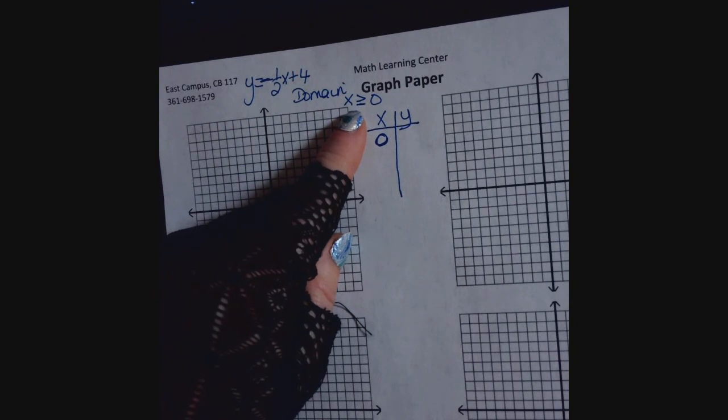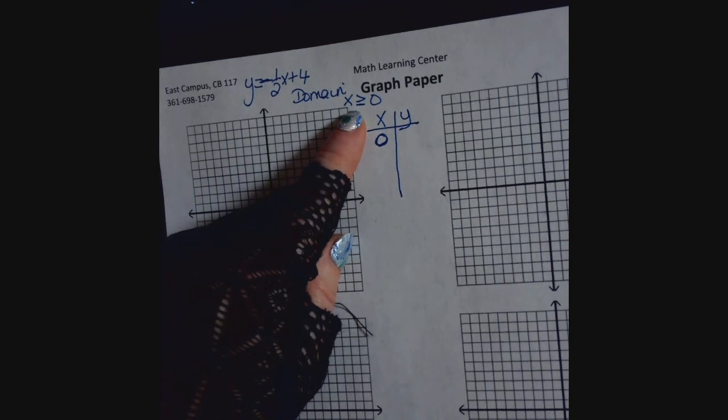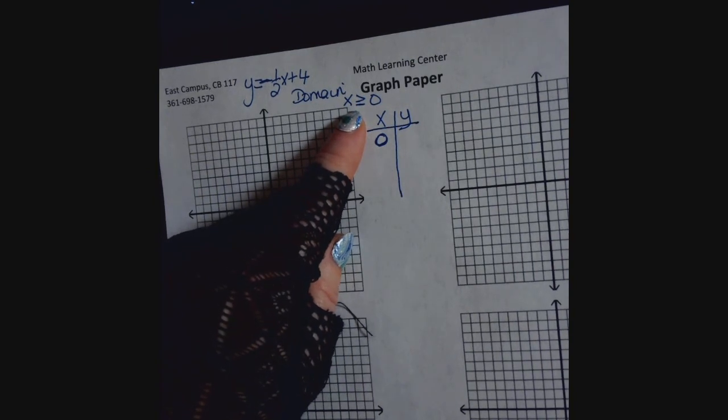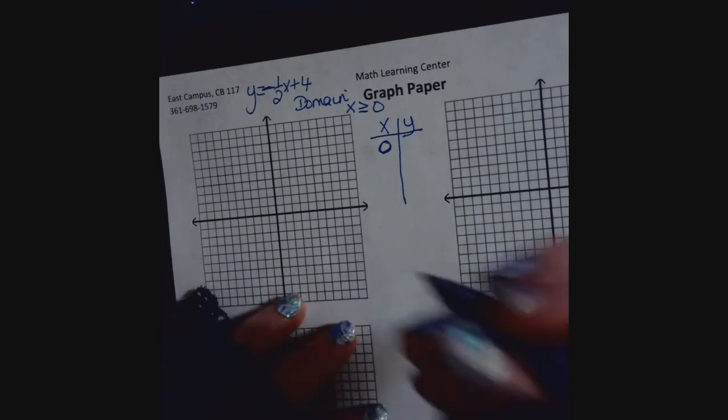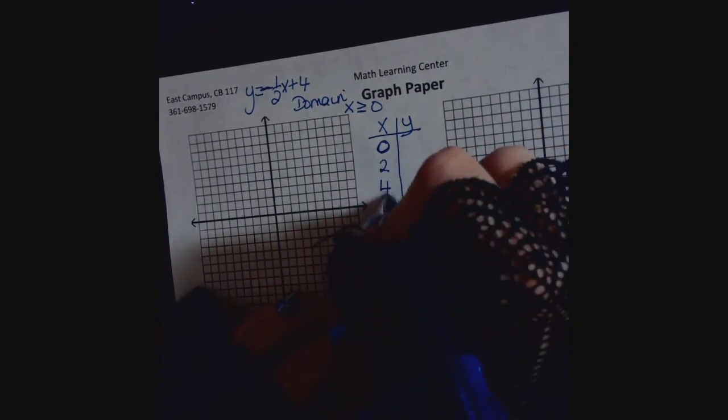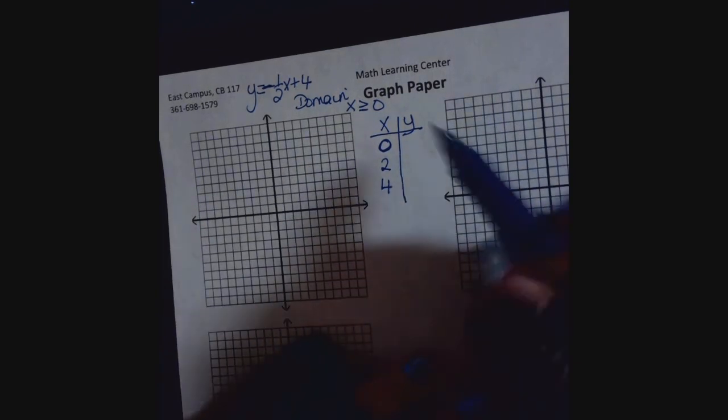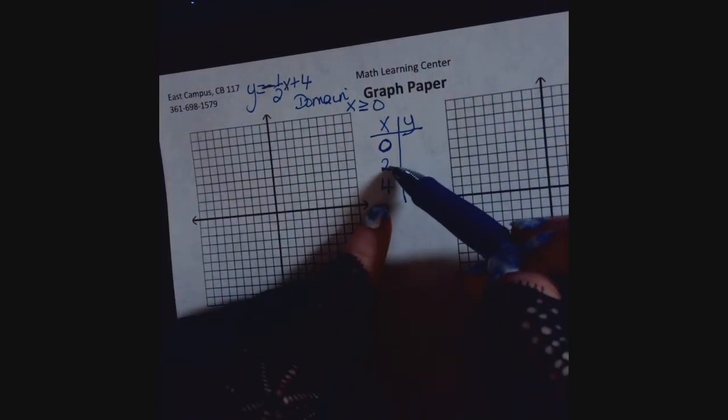So greater than 0 means any numbers above 0. 1, 2, 3, 4, 5, 6, 7, you can continue on forever after 0. But you cannot use any negative numbers. So the x values have to start at 0 and can be anything. We can do them in 1s, we can do them in 2s. I could say 2, 4. The reason I want to keep even numbers is because I have a half, I have a fraction here.